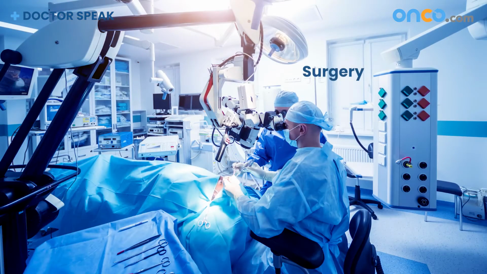It helps us in two ways. First of all, it decompresses, so the symptoms are relieved immediately. Secondly, we get a tissue diagnosis. We get to know that this is glioblastoma. I'm talking about history. There are certain features that are suggestive on the imaging like CT scan and MRI also. But none of that is confirmatory.